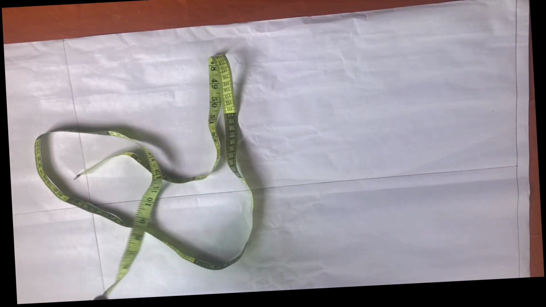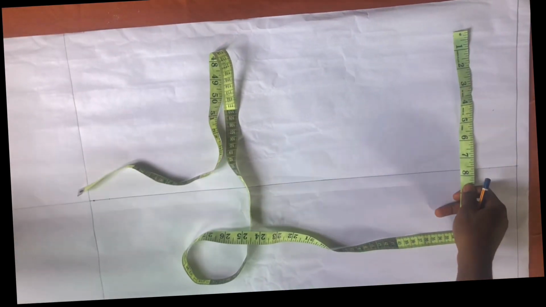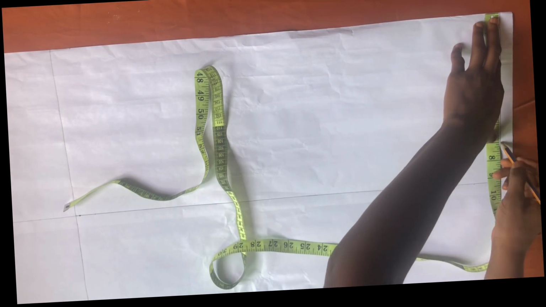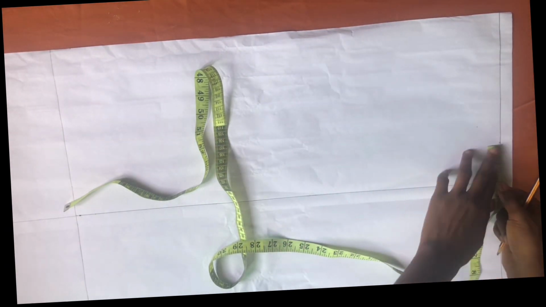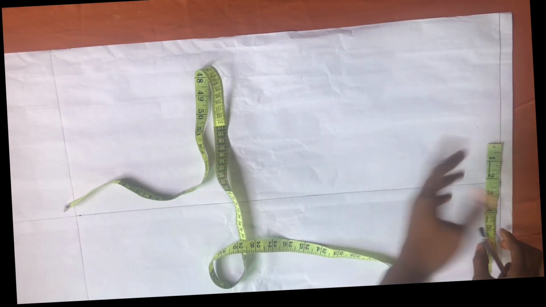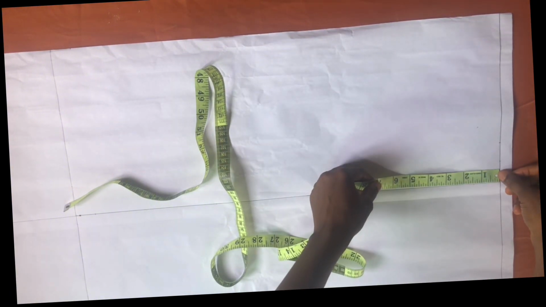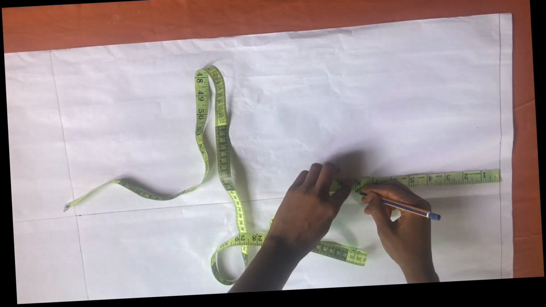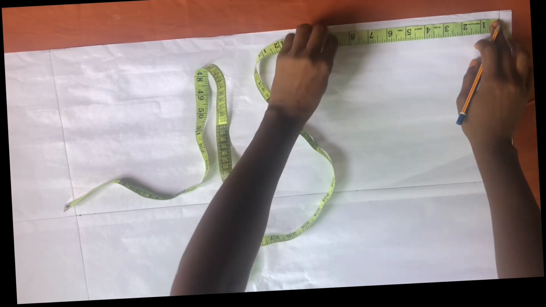So I've gone ahead to rule my starting line. I've also gone ahead to divide my hip measurement by 2. I've gone ahead to rule my length of the dress. So what we're going to do next is to place our waist measurement and also our dart allowance. After that, we're going to place our hip length. The hip is actually determined by the height of the person and the fullness of the person also.